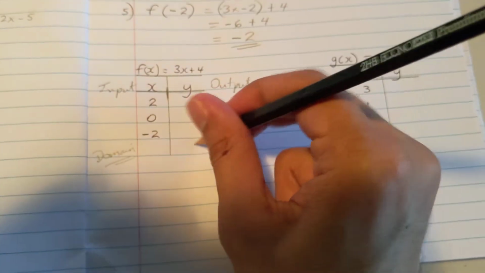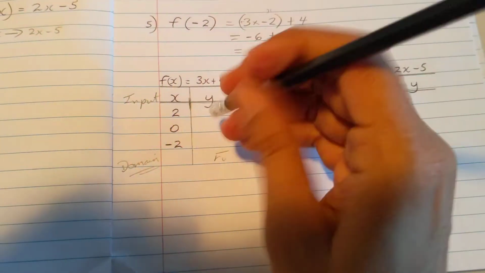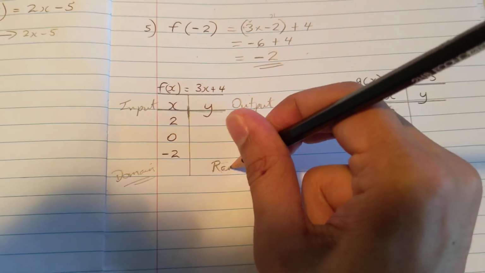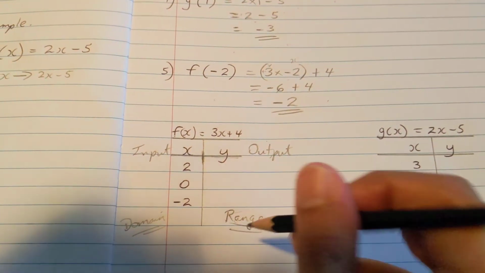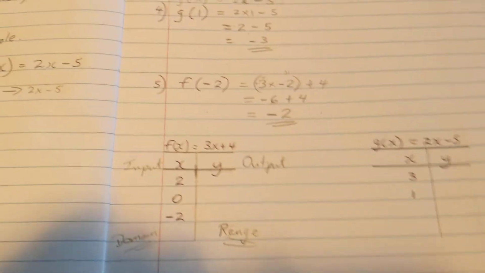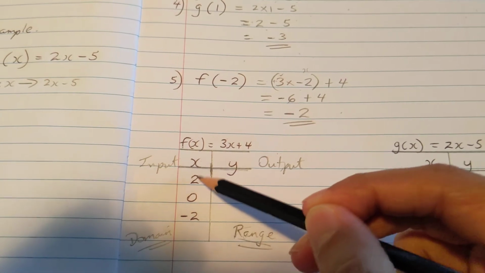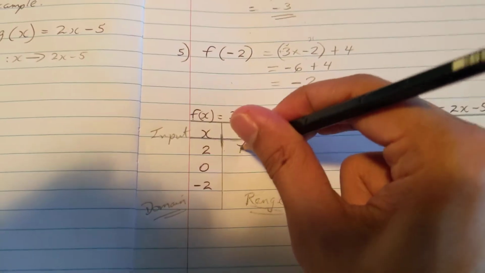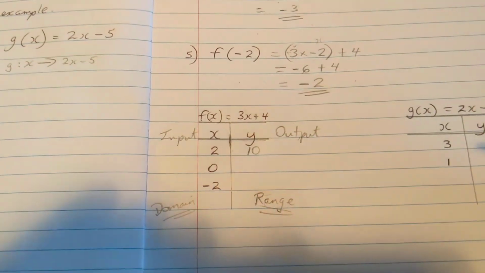And the output values are normally called the range of the function. You would have probably seen or come across those terms before. So domain and range is what they normally use for x and y, or input and output. So that's looking back at before, when I had input 2 into my function, which was the first example we did, the output was 10. So that's how I could do it in a table form.